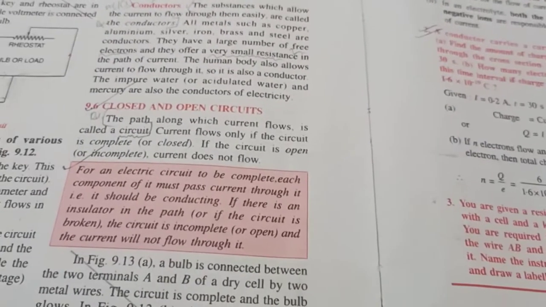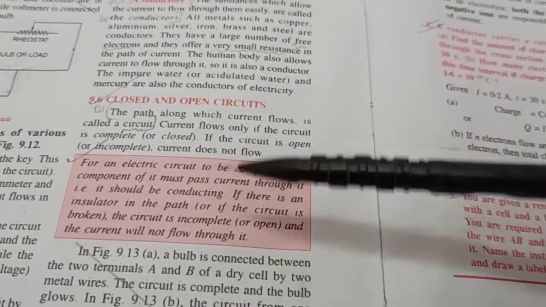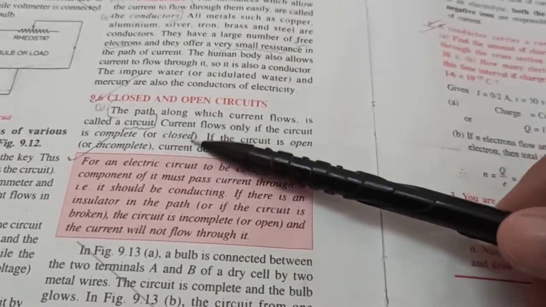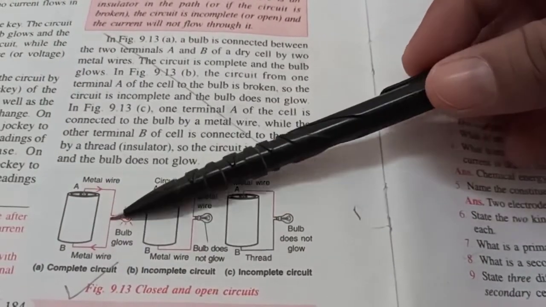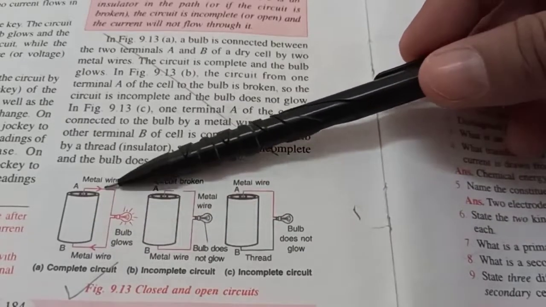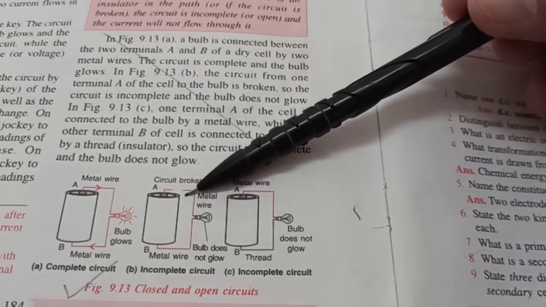Next, circuits. As I said, we call a circuit closed when the circuit is complete. That is, a path is complete. Look at this diagram here. A metal wire, so it's a conductor, so electricity can flow. Here, it's a broken circuit. There's an air gap, so electrons cannot jump.